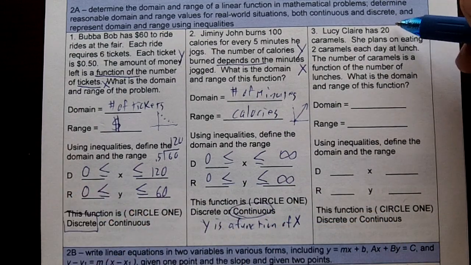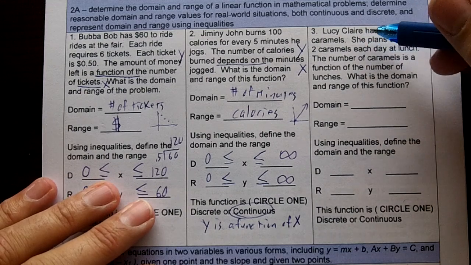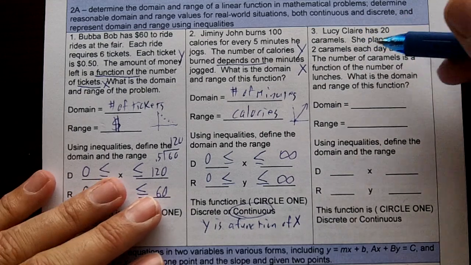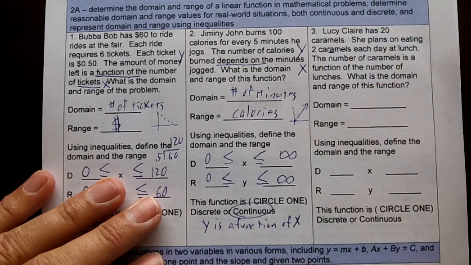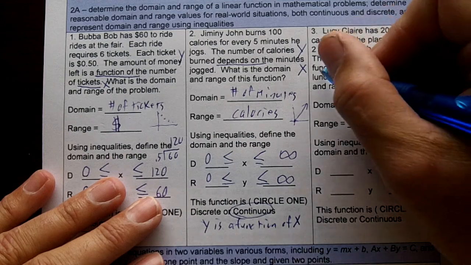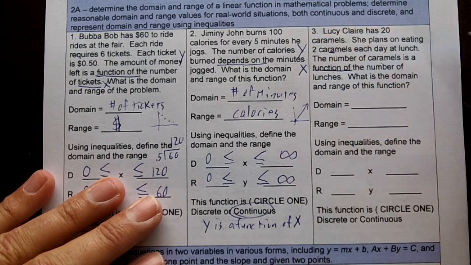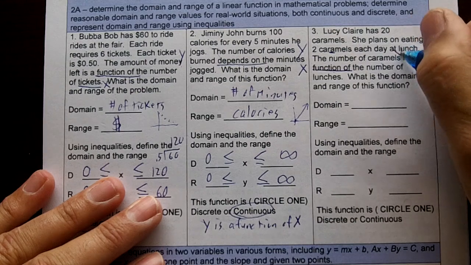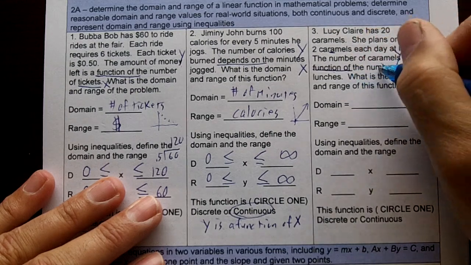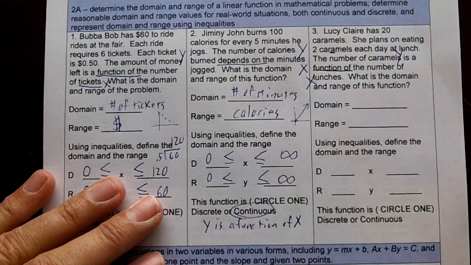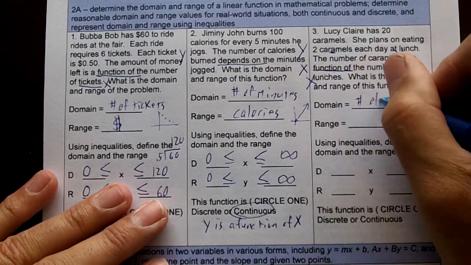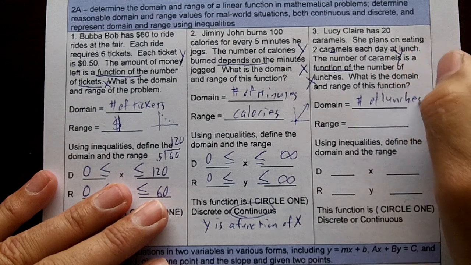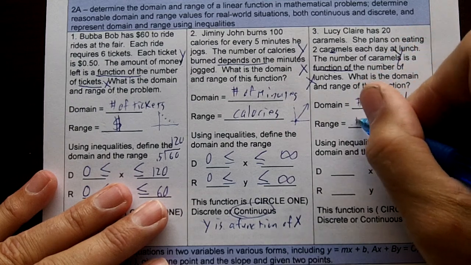Okay, right here, Lucy Claire has 20 caramels. I love caramels. She plans on eating 2 caramels each day at lunch. And remember, it's caramel, there's an A in the middle. The number of caramels is a function of the number of lunches. Right here is the "function of." So what's in front of "function of"? The number of caramels. That's going to be our y. What's after "function of"? The number of lunches. That's our x. So our x, or our domain, is the number of lunches. And our range is the number of caramels.